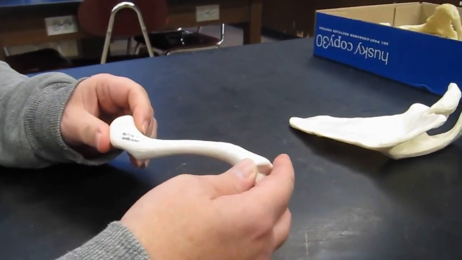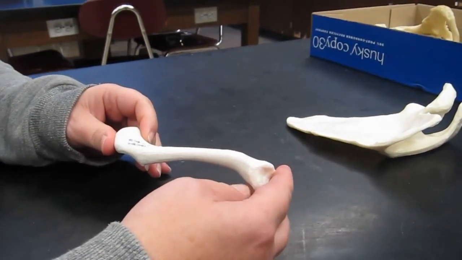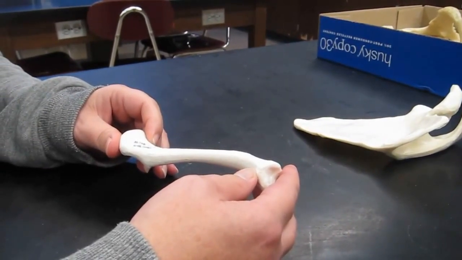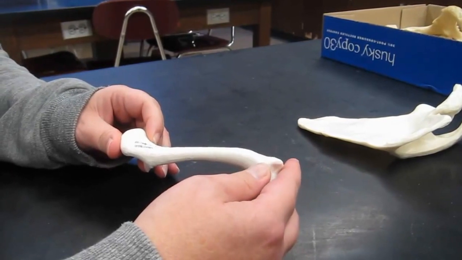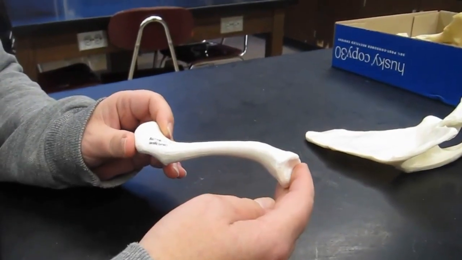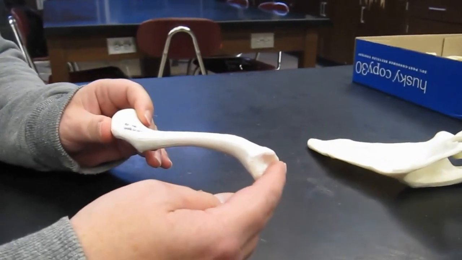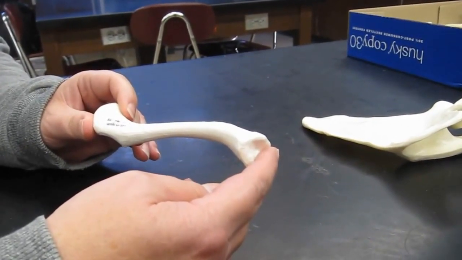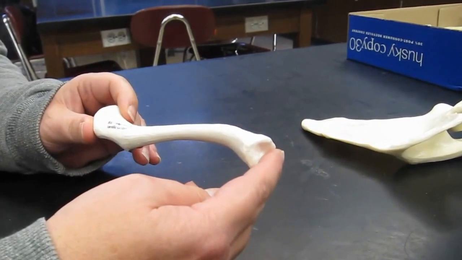Okay, so here is the Lab 5 video. We're going to be doing the bones of the appendicular skeleton, and I'll give you an overview of each bone as we go through. Okay, so this is the clavicle, and the layperson's term for the clavicle is collarbone. Don't want to hear anyone using the word collarbone though.